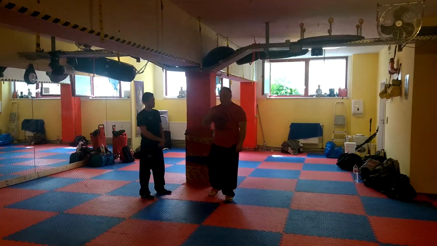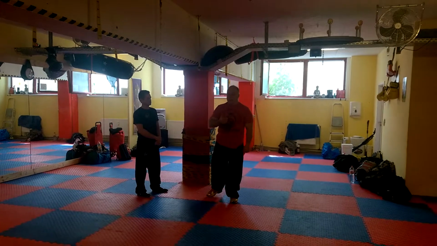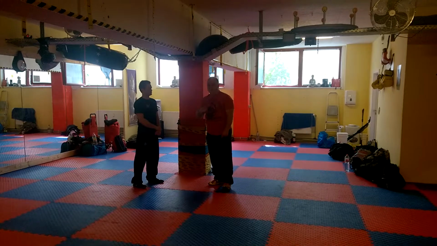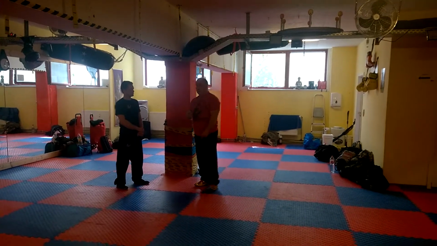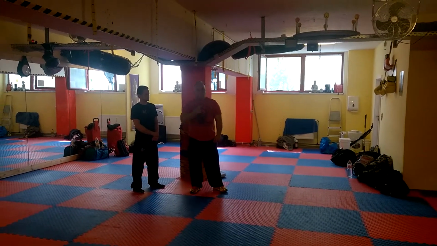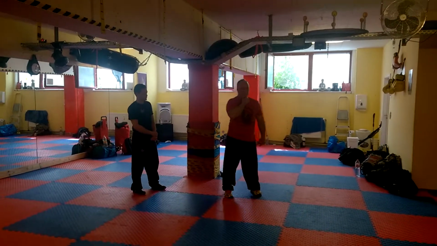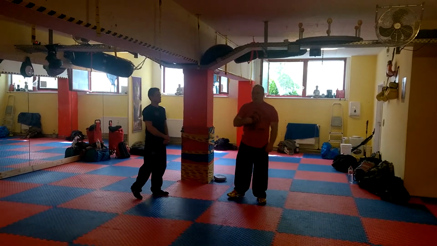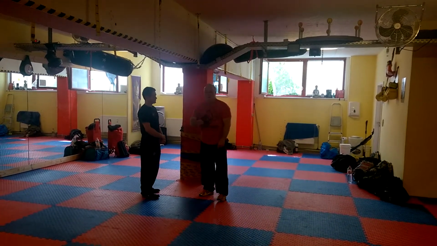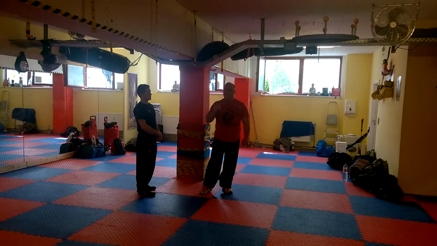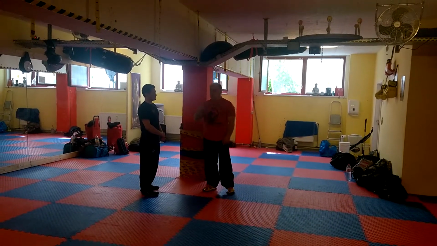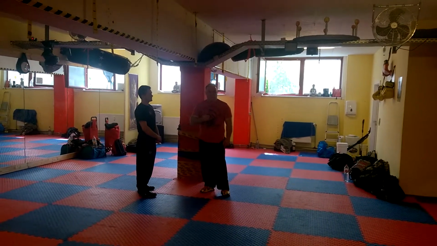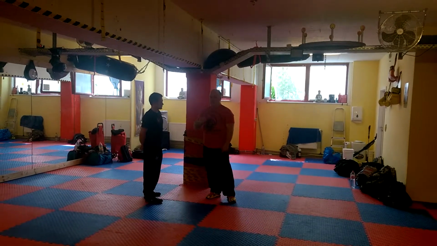Now, continuing on the topic of hand immobilization or trapping, there are 4 categories of trapping. Okay? 4 kinds of trapping methods. There is what we call a power trap. A power trap is very devastating. Just the trap itself is painful to the person. Then we have what we call a speed trap.